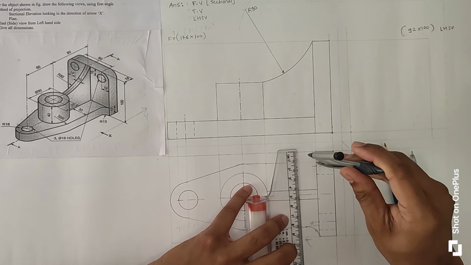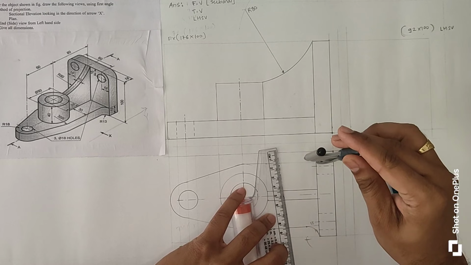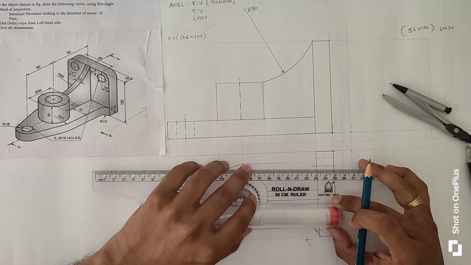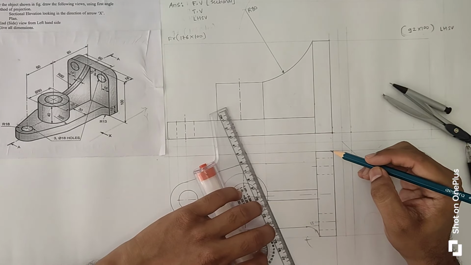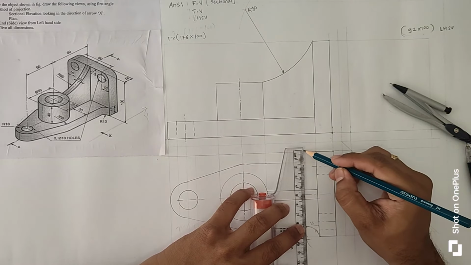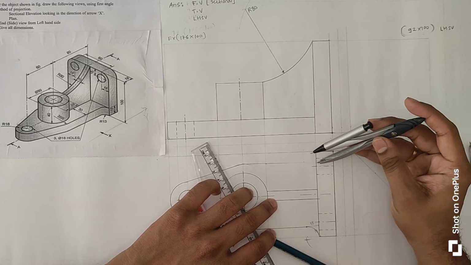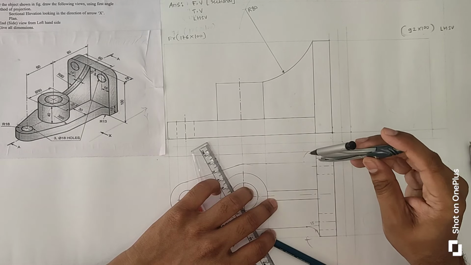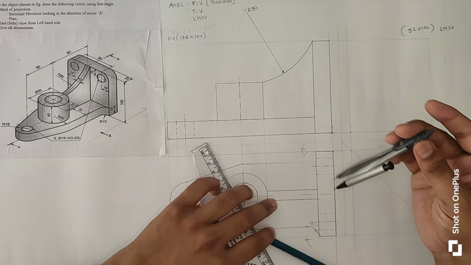So from this point we require 13 mm. This is 13, and sorry, this. Okay.